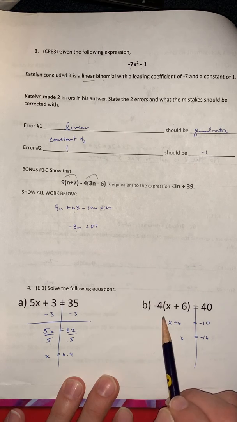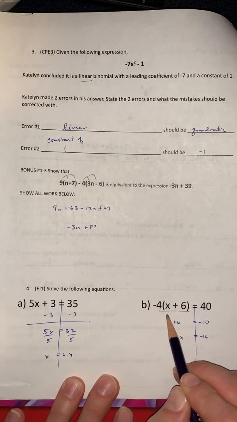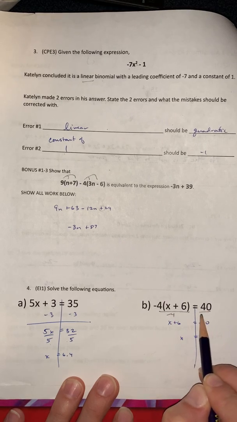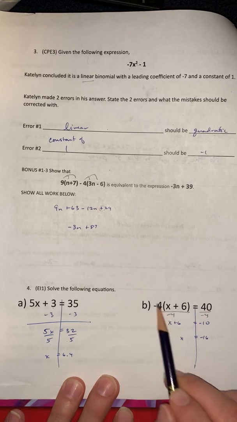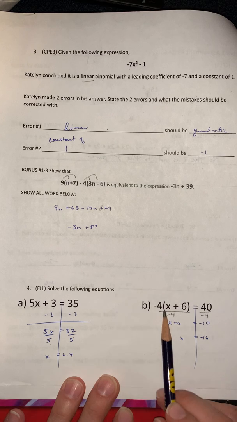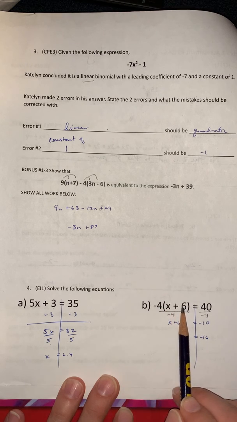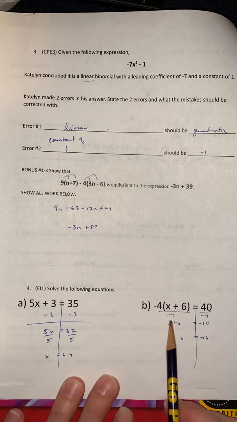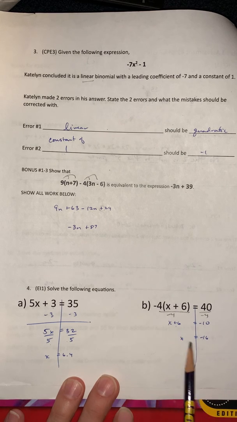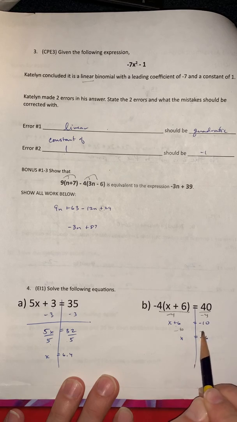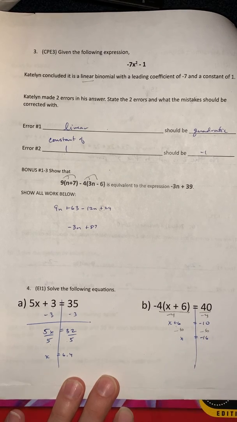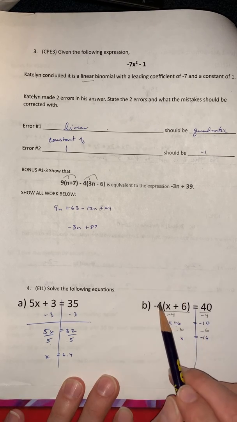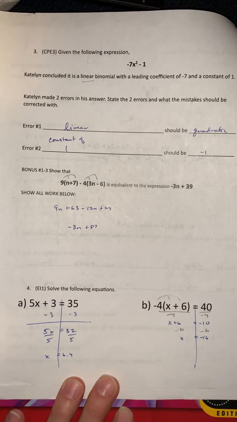In question B, the first thing we should do, or one of the ways we can do this, is to divide by negative 4 to both sides to get rid of the multiply by 4 because the plus 6 is in parentheses. That's the last thing we could do. And then we would subtract 6 to both sides in order to get to our final answer of x equals negative 16. If you wanted to, early on, you could have distributed the negative 4 through and worked the problem out after multiplying there, similar to what we did with letter A.